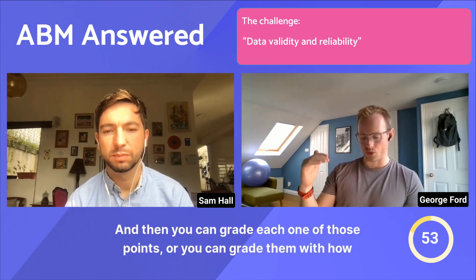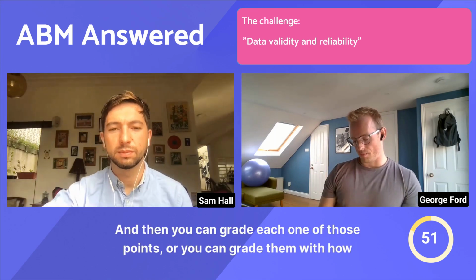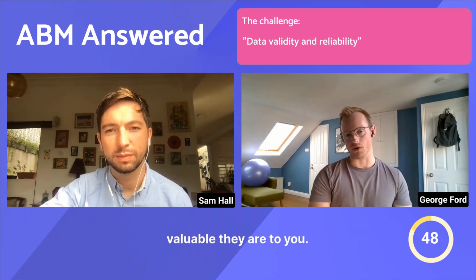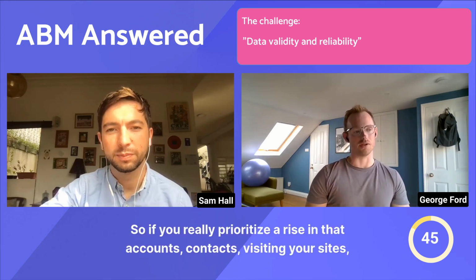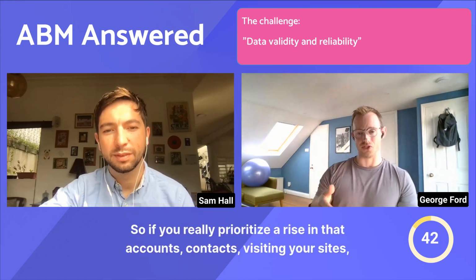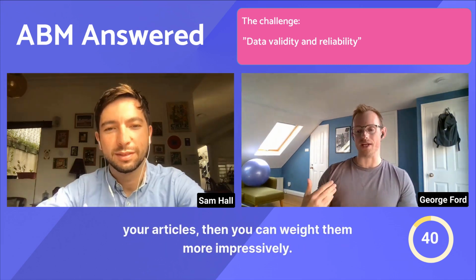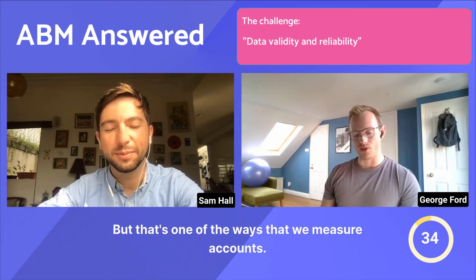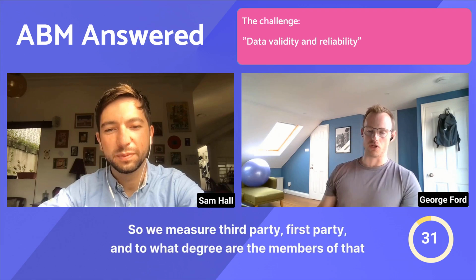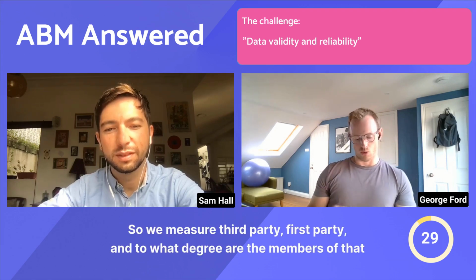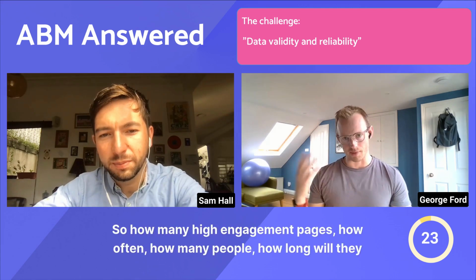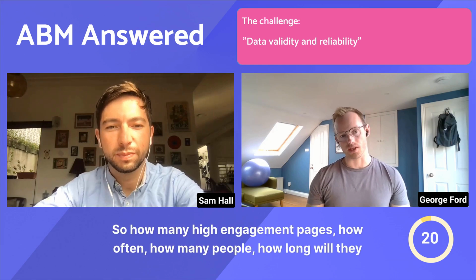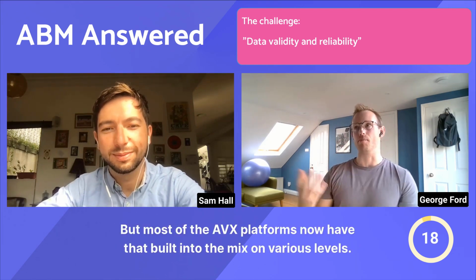And then you can grade each one of those points, or you can grade them with how valuable they are to you. So if you really prioritize a rise in that account's contacts visiting your sites, your articles, then you can weight them more heavily. So that one would have 50% of the weight. But that's one of the ways that we measure accounts. So we measure third party, first party, and to what degree are the members of that company looking at our sites. So how many high engagement pages, how often, how many people, how long do they stay? But most of the ABX platforms now have that built into the mix on various levels. That's interesting.